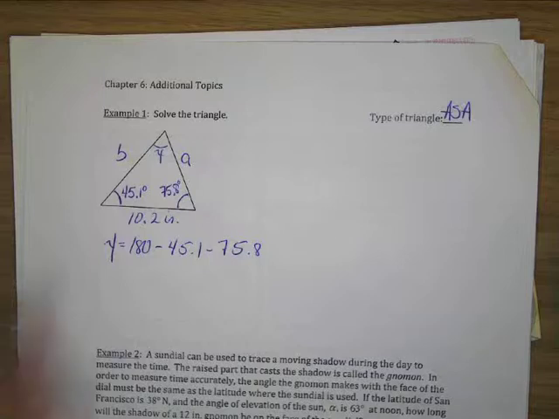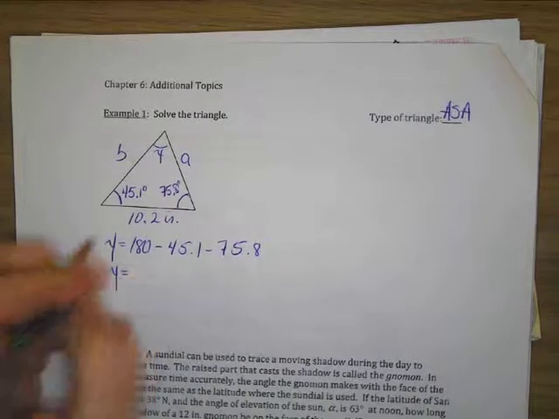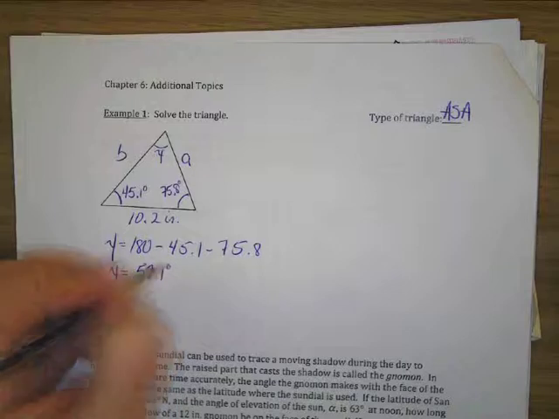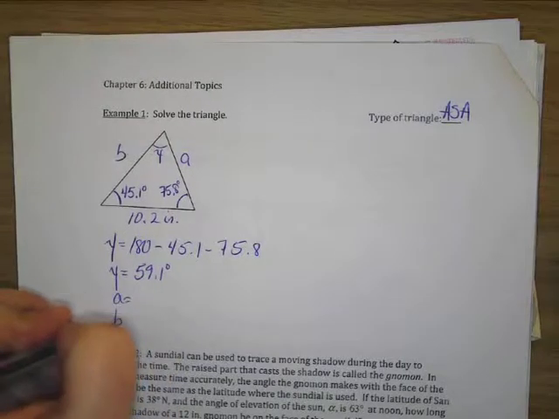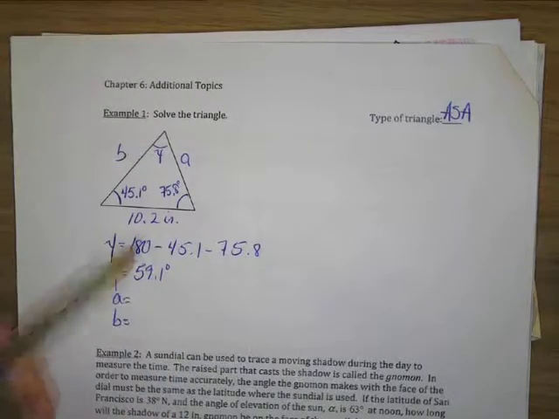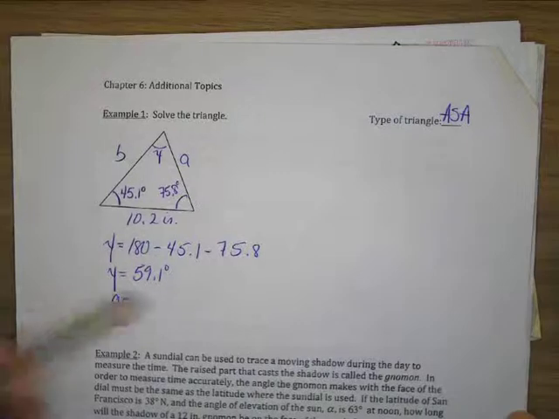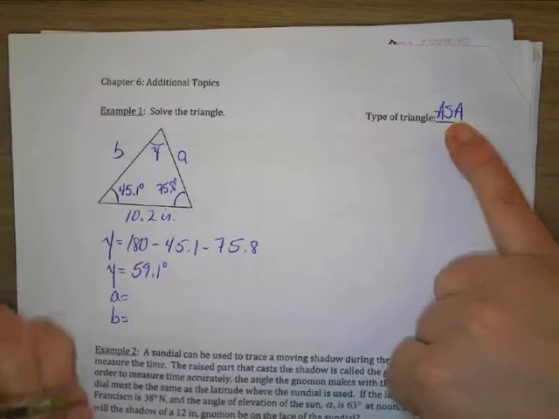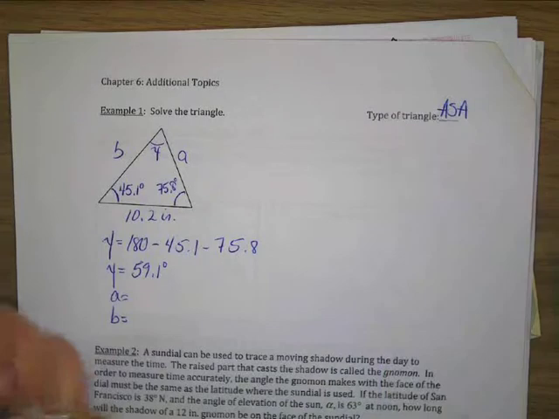What'd you guys get? 59.1 degrees? We also need to find A and we need to find B. So now to find A and B, we're going to use the law of sines because that's the kind of triangle we have. Do you want to find A first or B first?